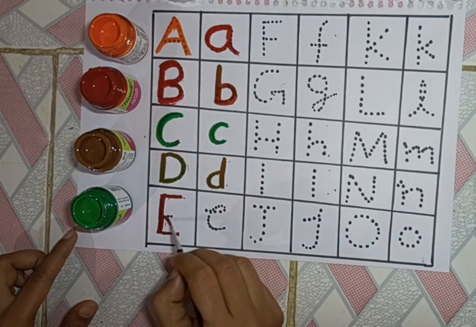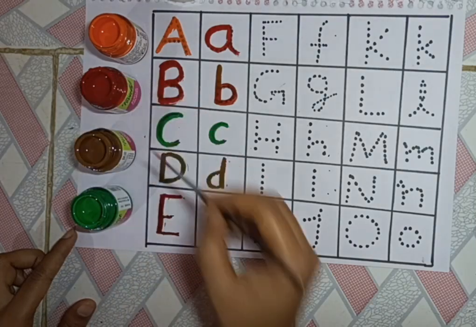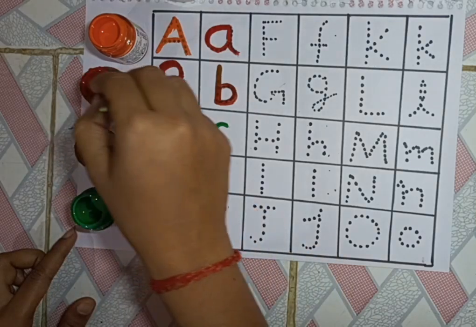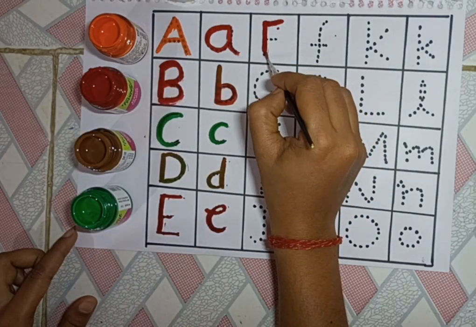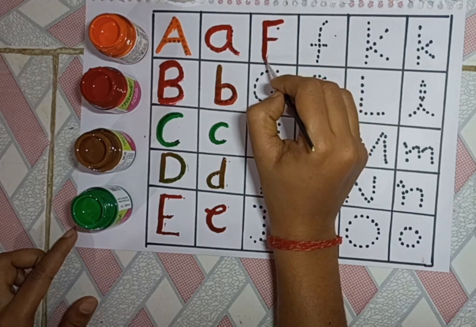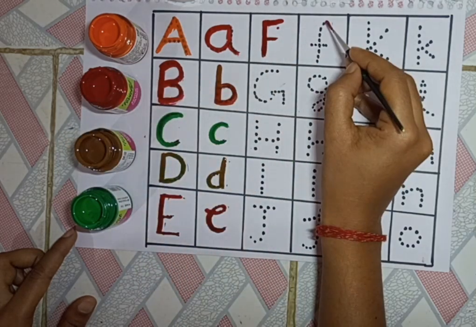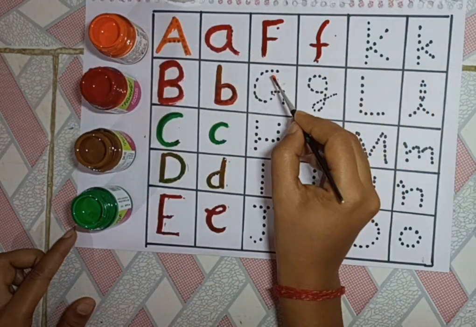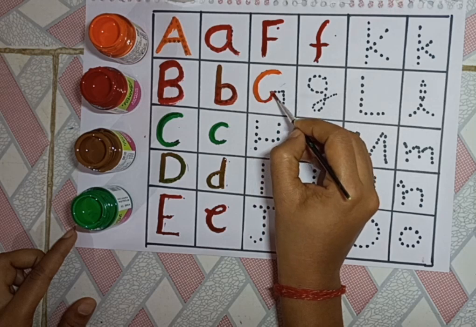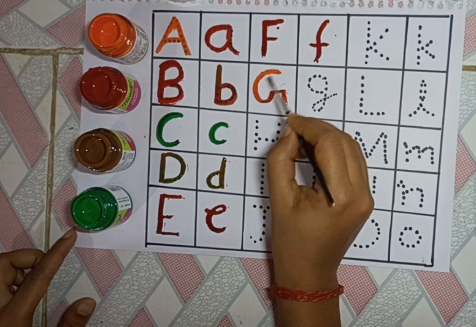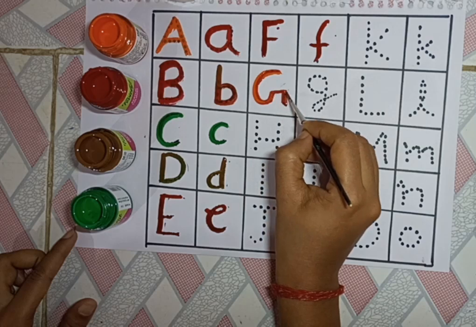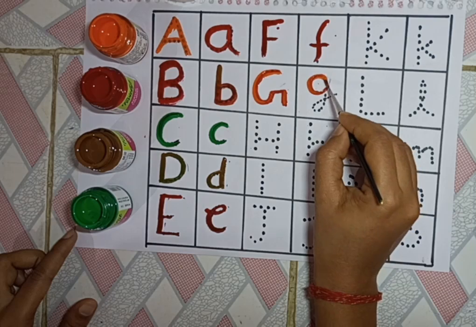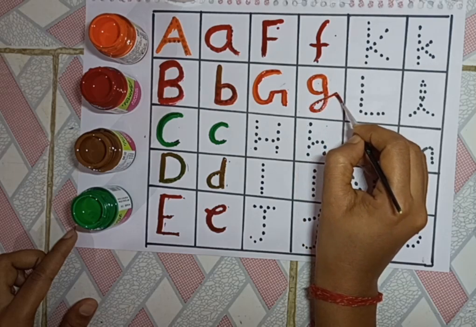E for elephant. F for fish. F for finger. Orange color. G for girl. G for grapes.